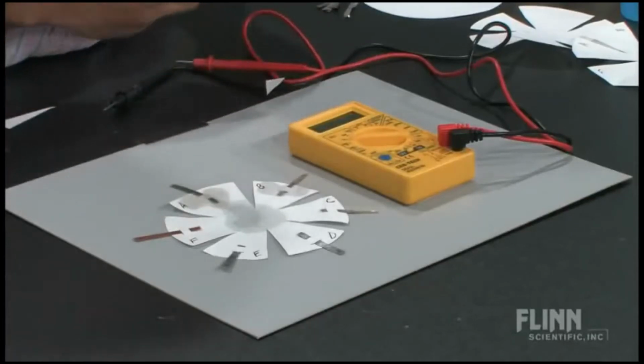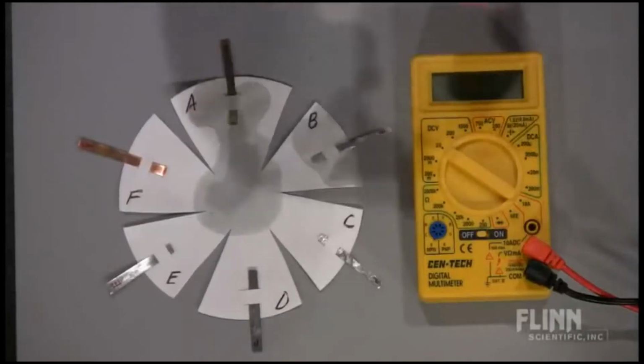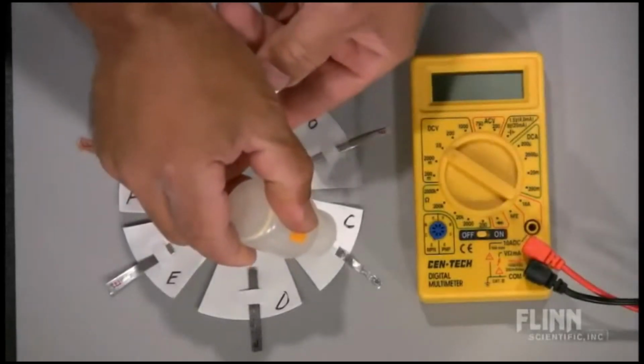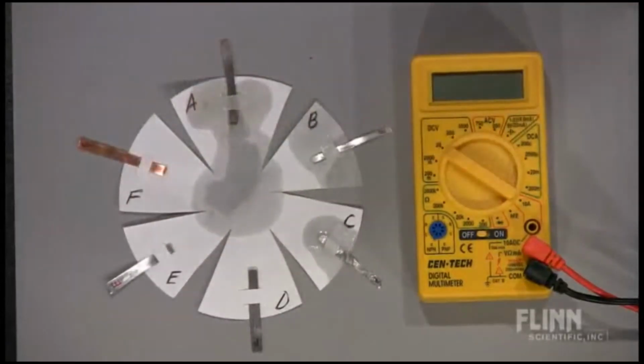And you're saying that's not enough. It's not. They're starting to meet here. That's all you need. It's just enough for them to make contact. Solution C goes on C. D on D.